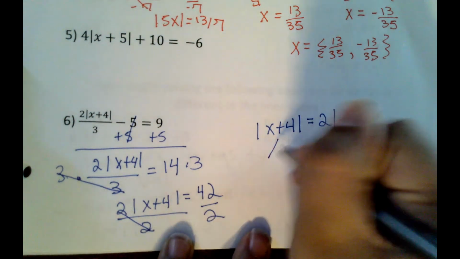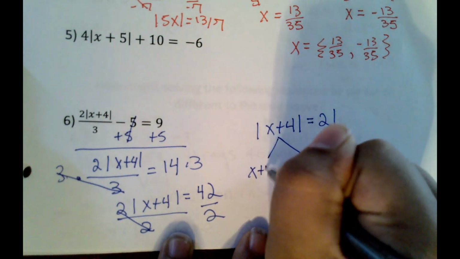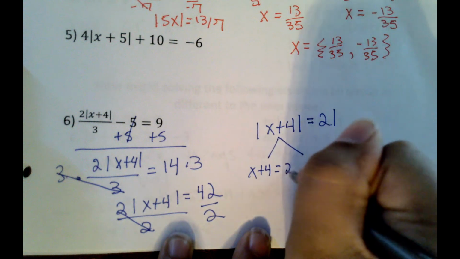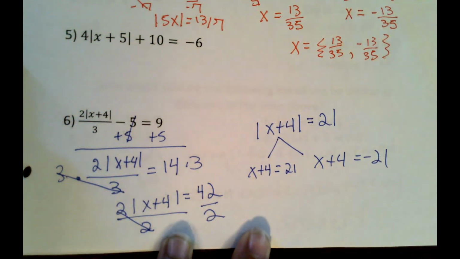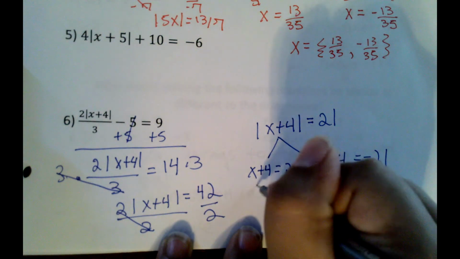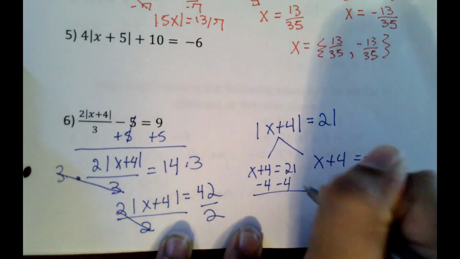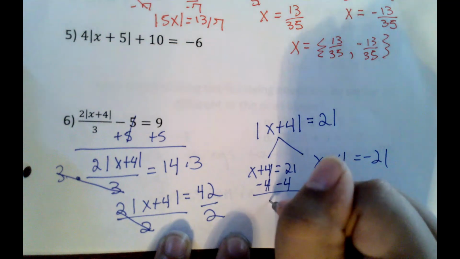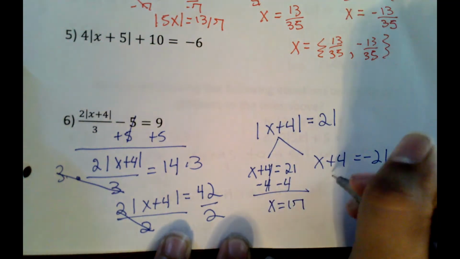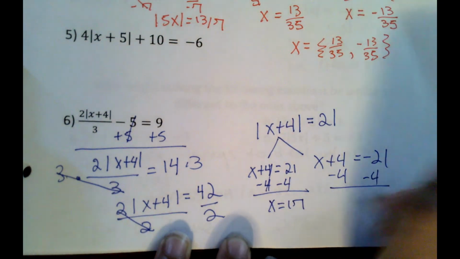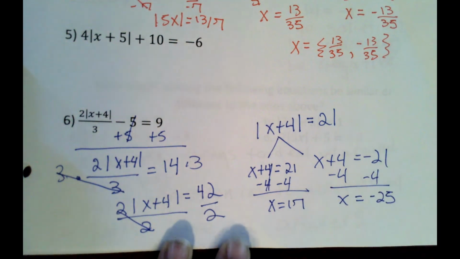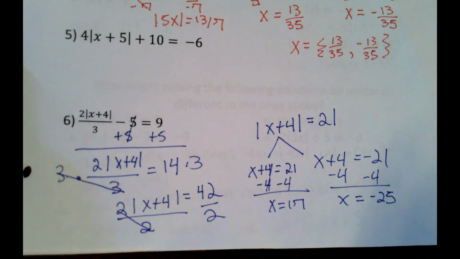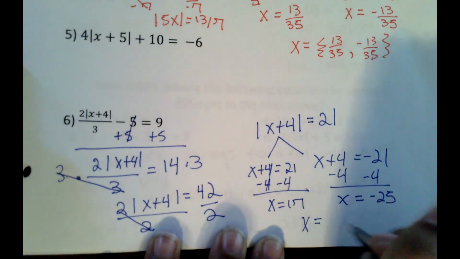Now we pull this out. X plus 4 is equal to 21. X plus 4 is equal to negative 21. And we solve by subtracting 4 on each side. We get x is equal to 17. And x is equal to negative 25. Yay! We done it! So this was just a brief version.